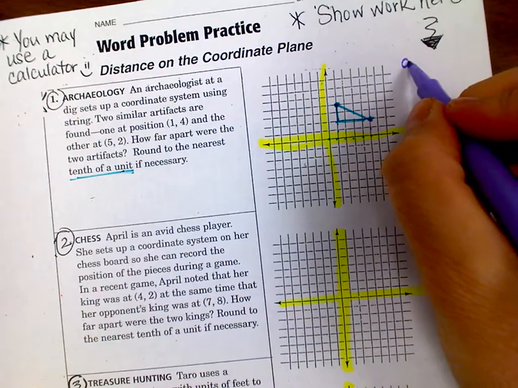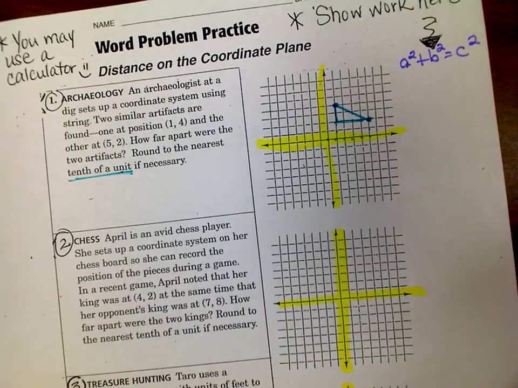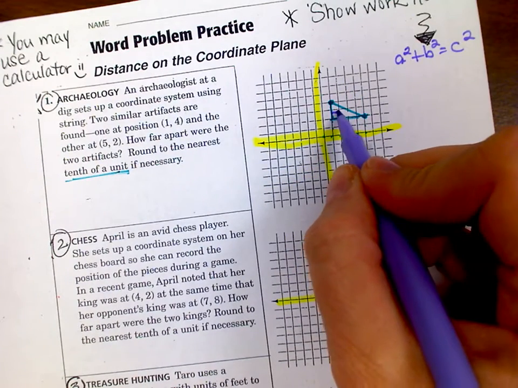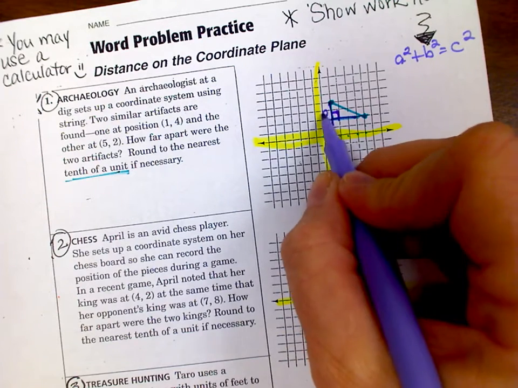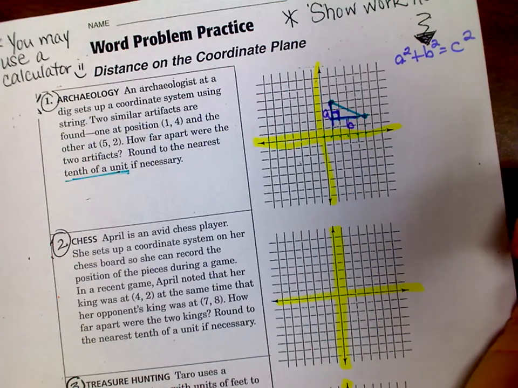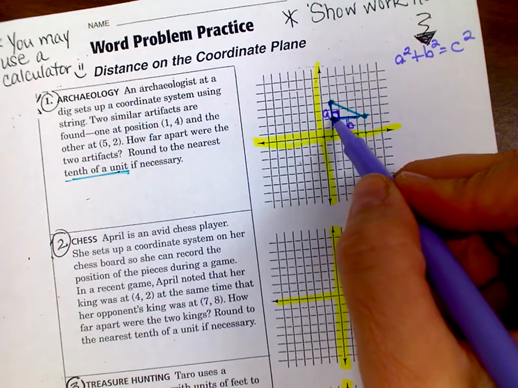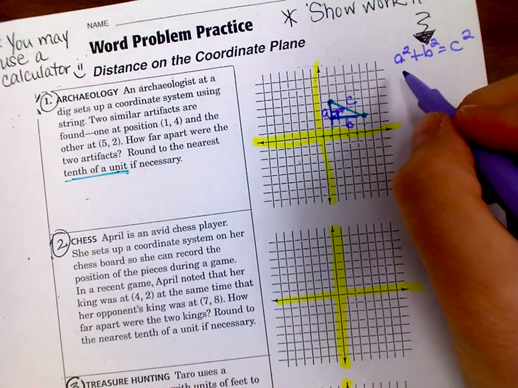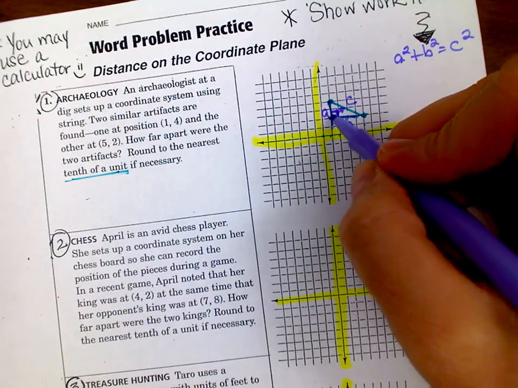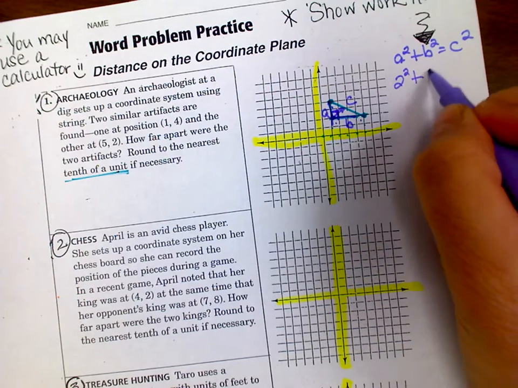Remember, it's a squared plus b squared equals c squared. And your legs are at the right angle. So this is a leg and this is a leg, and those are always your A and B. Doesn't matter which one's A and which one's B as long as they are the legs of the triangle. Across from the right angle is your hypotenuse, and it is always your C. And that is what we're looking for. So A squared would be 1, 2 units plus 1, 2, 3, 4 units.